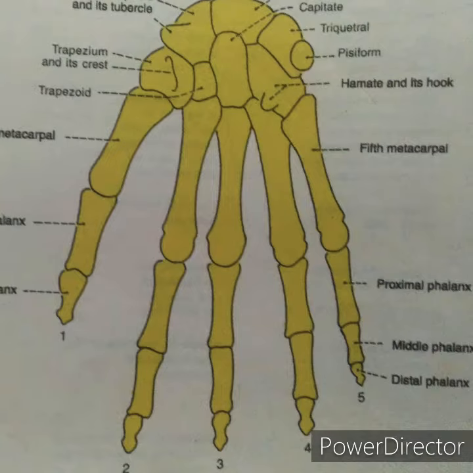The palmar and the dorsal surfaces are non-articular except for the triquetral and pisiform. The lateral surface of the two lateral bones, that is the scaphoid and trapezium, are non-articular. The medial surfaces of the three medial bones, that is the triquetral, pisiform and hamate, are non-articular. The dorsal non-articular surface is always larger than the palmar non-articular surface, except for the lunate, in which the palmar surface is larger than the dorsal.